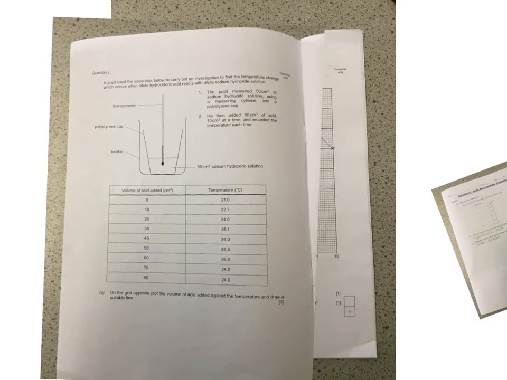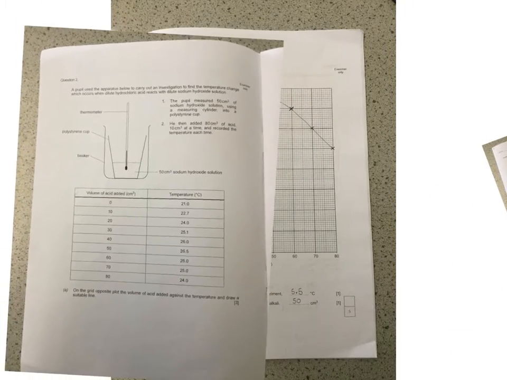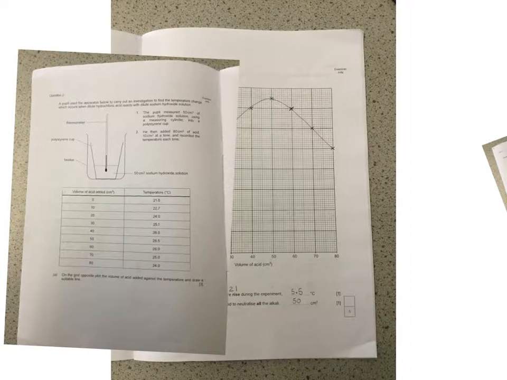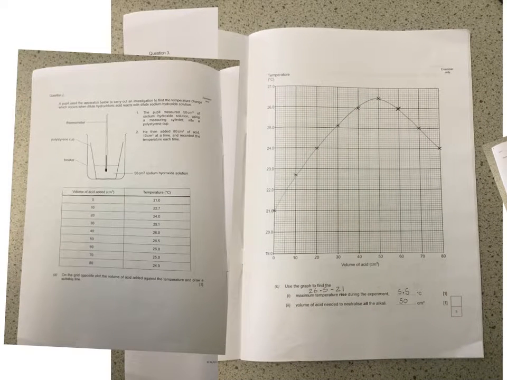The second question then asks you to look at an acid reacting with a dilute sodium hydroxide, so an acid reacting with an alkali. So they've given you the method there, told you exactly what he's done, and then they've asked you to plot the results. So first thing you should be doing is worth 3 marks, a nice easy 3 marks because they've given you the axes. Don't get confused because it's on a different page. Okay, so on the grid opposite, they've given you the axes, so that's why it's only worth 3 marks. So you just plot it, and I've drawn a curve along.